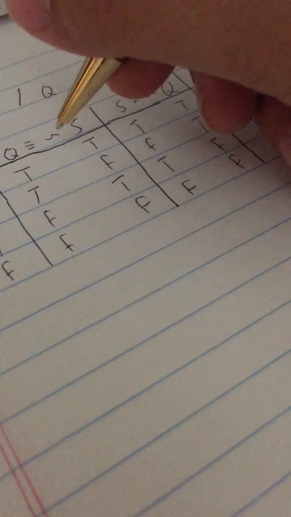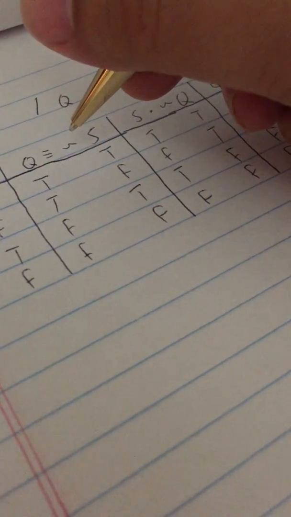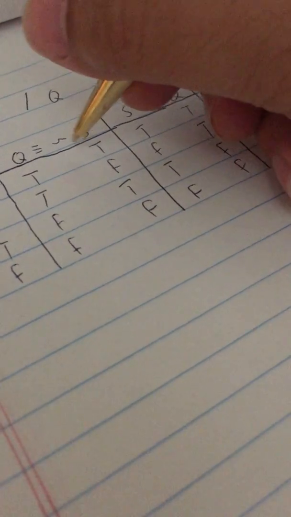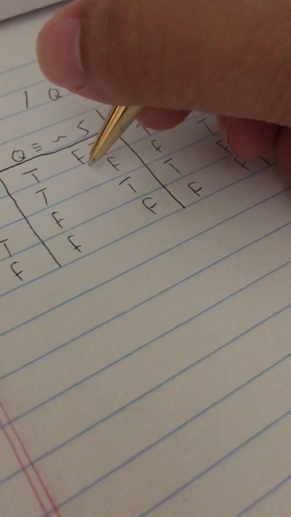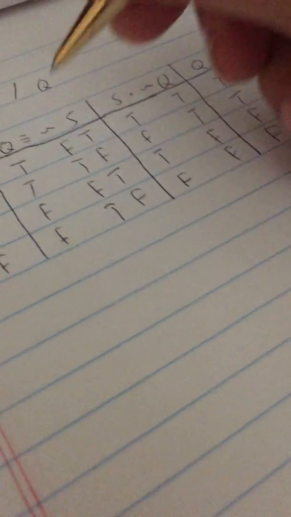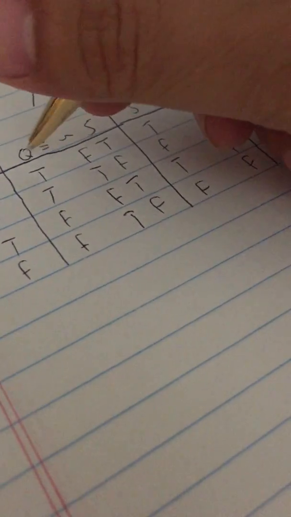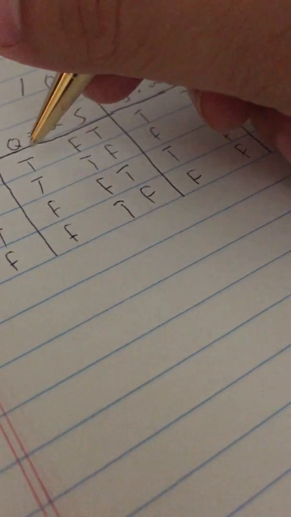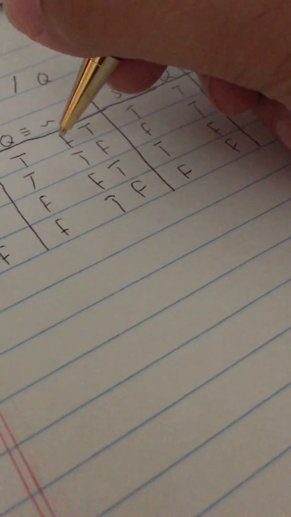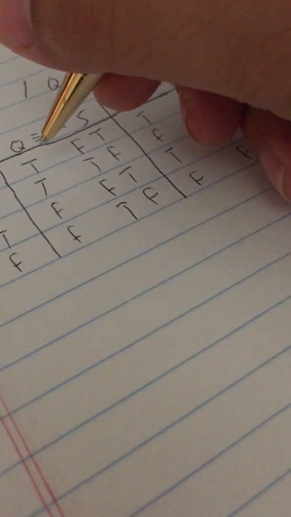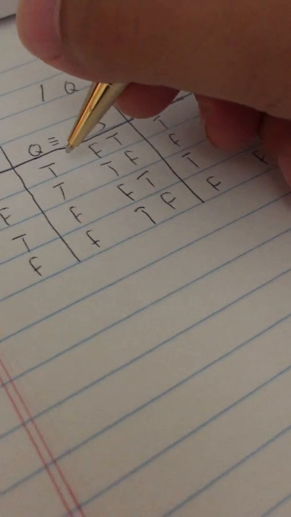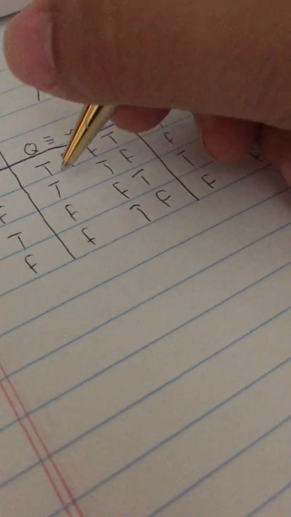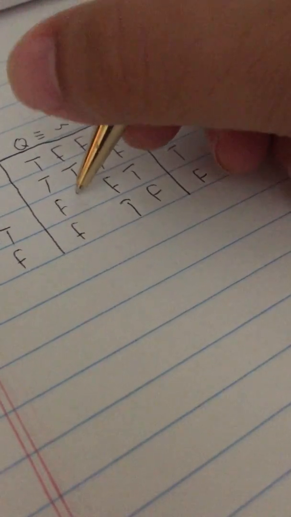Now I'll start with this complex statement between the triple bar and the tilde. As always, I start with the tilde. It's going to be the opposite of what I see for S, so it should be false, true, and now I'll do the triple bar. Again, I'm comparing what I see under Q with what I see under the tilde, and I'm looking to see if they have the same truth value. If I see 2 T's, then I put T. If I see 2 F's, then I put T as well, right? So long as they agree, I put true. So true and false is false. True and true is true. False and false is true. False and true is false. That's my main operator there.